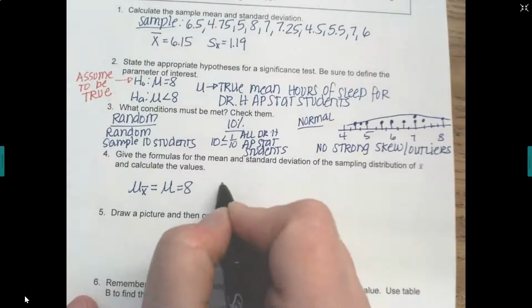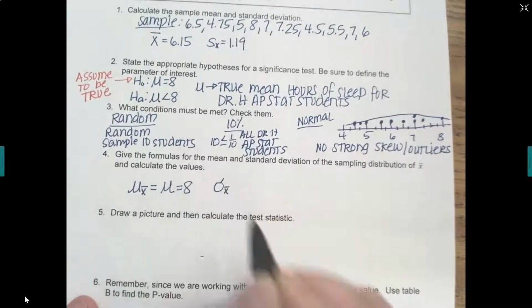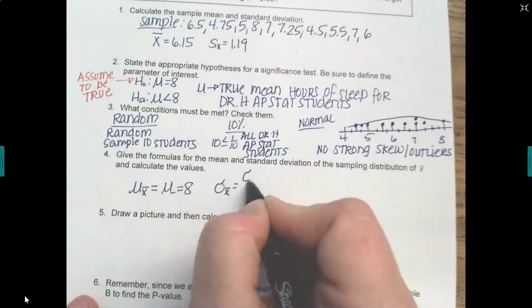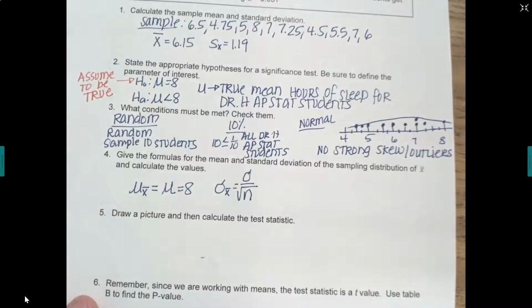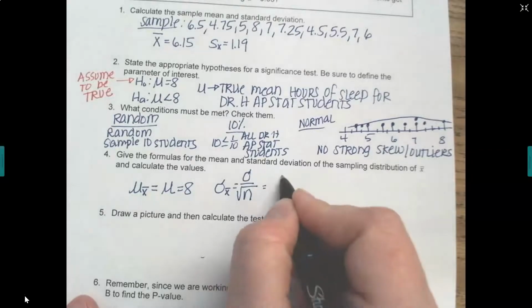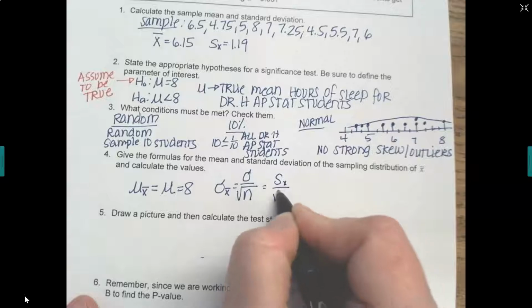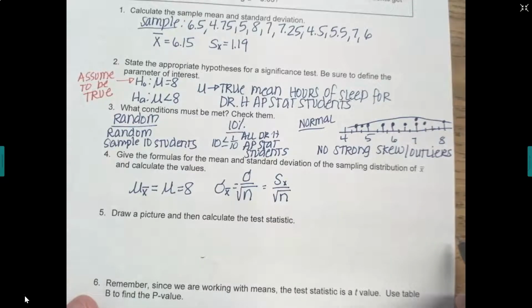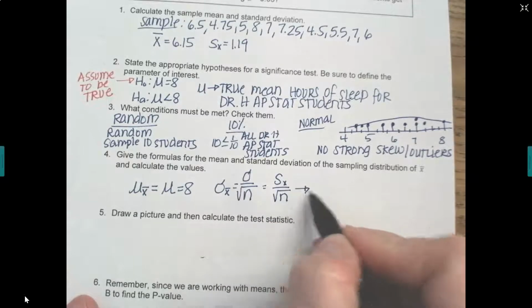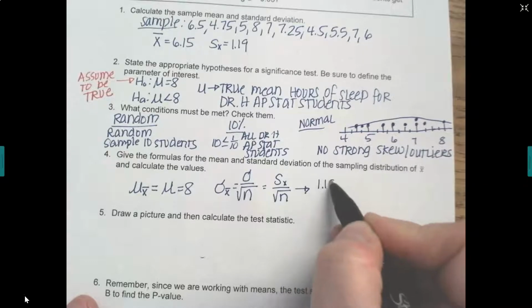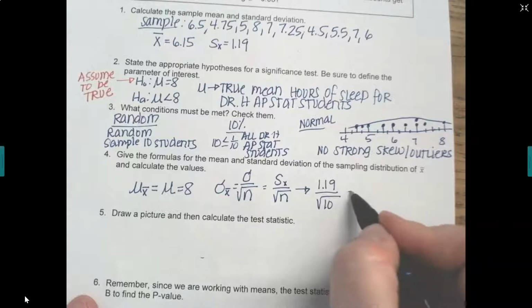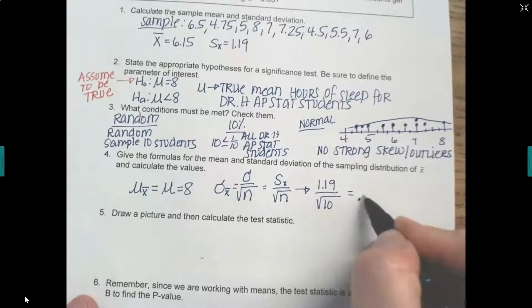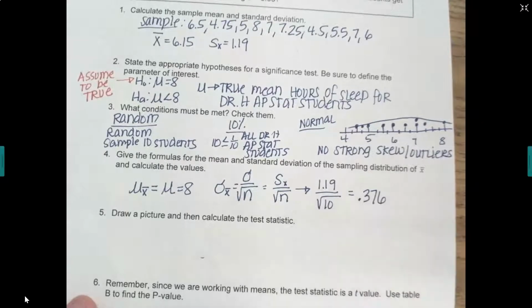Then the standard deviation of our sampling distribution is the standard deviation of the population divided by the square root of the sample size, except we don't have the population standard deviation, and you rarely do. So we're going to use the sample standard deviation divided by the square root of n. In this case, that is 1.19 divided by the square root of 10, which will equal 0.376.